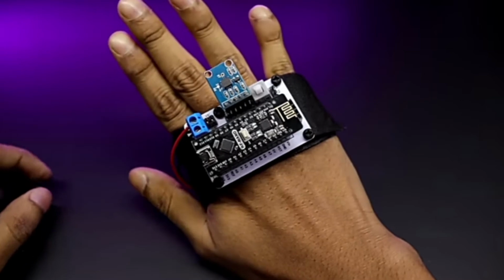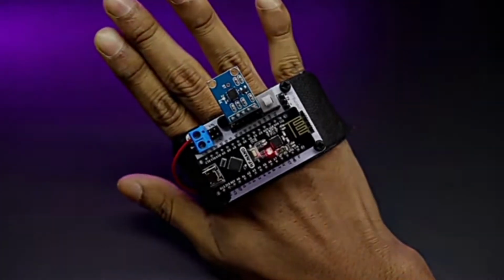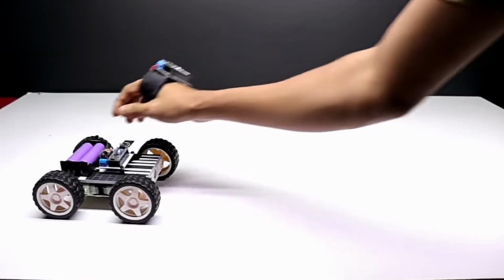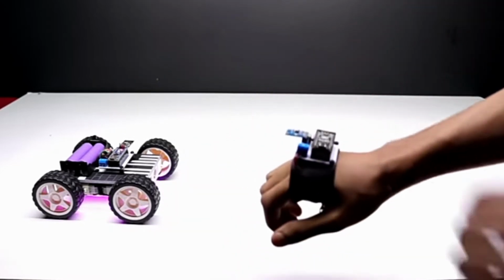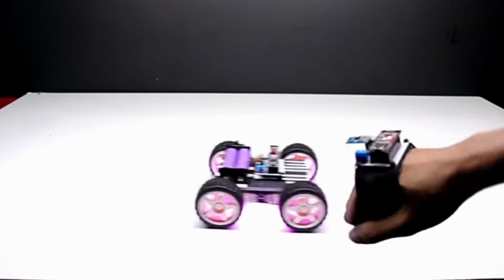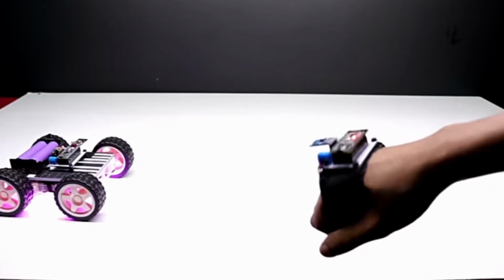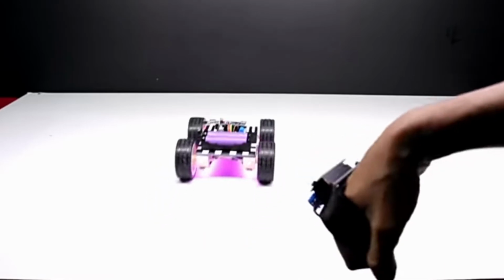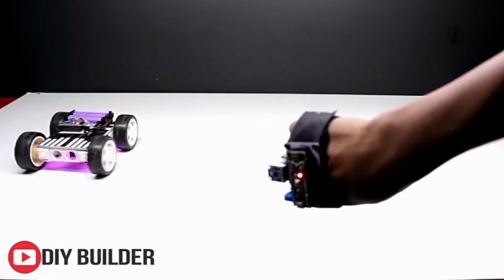So the MPU 6050 there is working like a tracker. Once he bends his hand in a particular direction, the car moves that way. If he bends down, it moves that way. That's the same kind of chip that we have in our phones when we carry them around. I'll leave a link in the description for you to watch the full video of the DIY build.